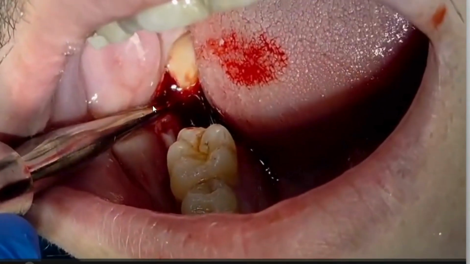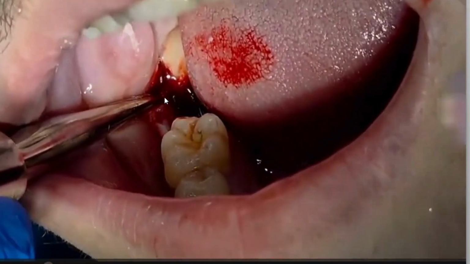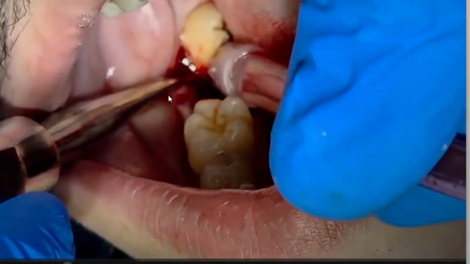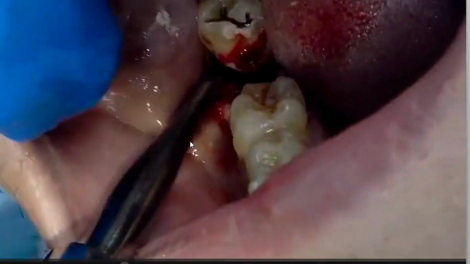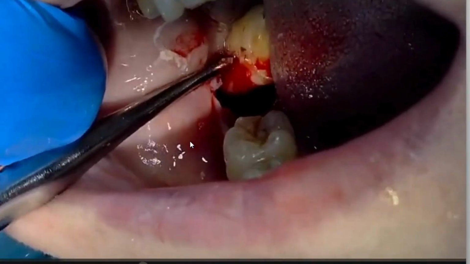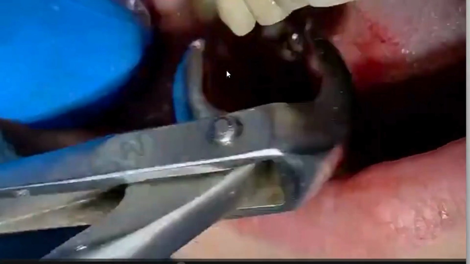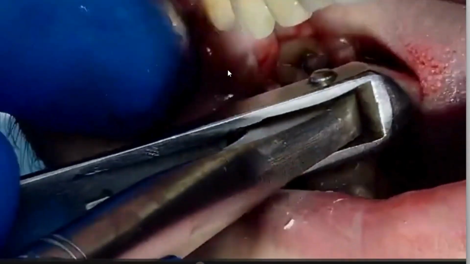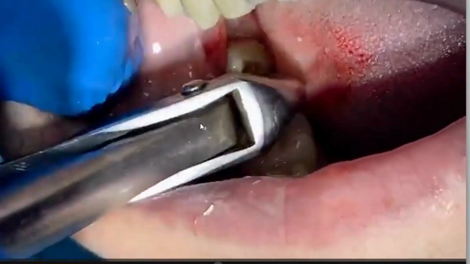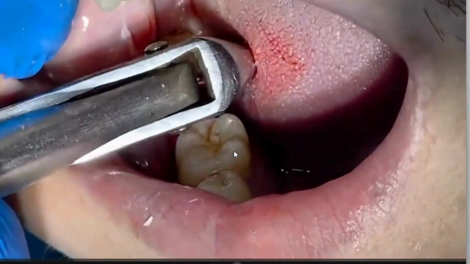As we see, we applied the straight apexo here and started luxating the tooth. After the tooth has been luxated, we started grabbing it by the forceps and luxating it from the soft tissue surrounding it.